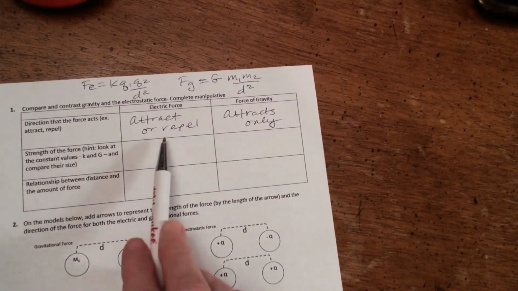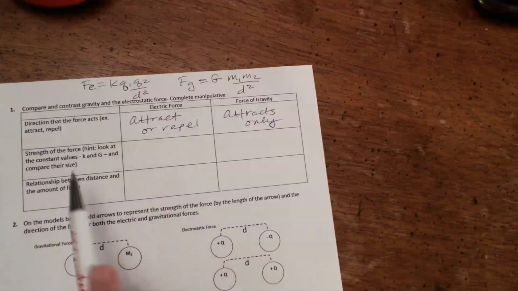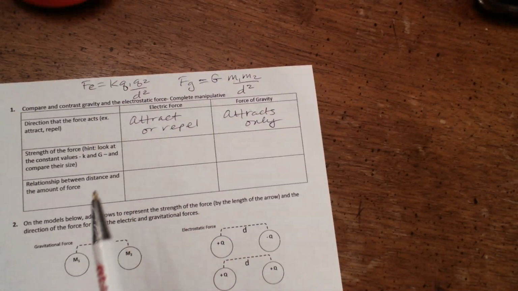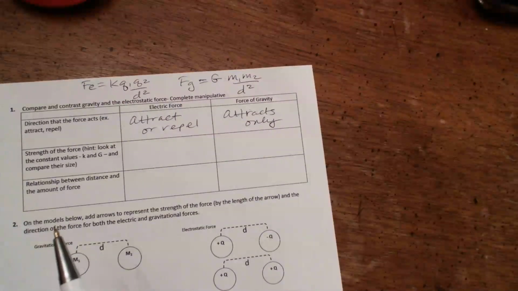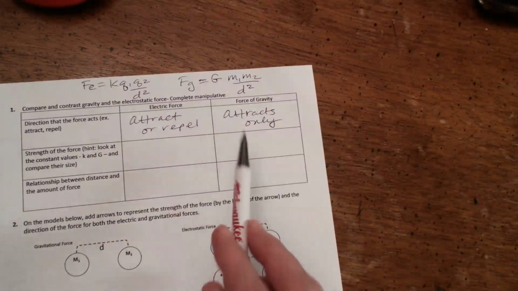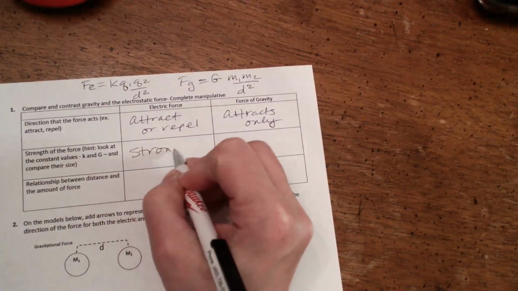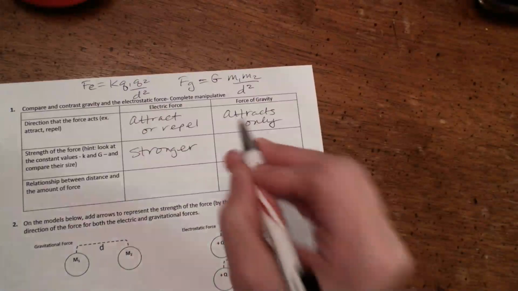Another big difference between these two is strength. Okay, so we looked at that list of fundamental forces. We had our nuclear forces that keep all of our protons in the nucleus and keep our atom together. And then we had the electrostatic force, and then we had gravity. So, electrostatic force is a stronger force than gravity.